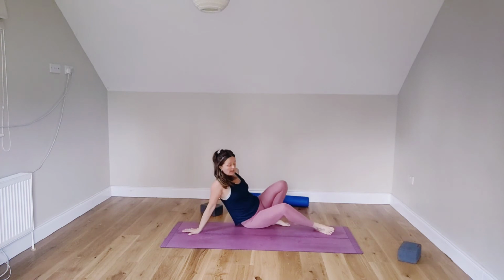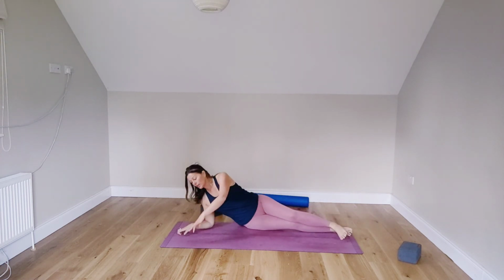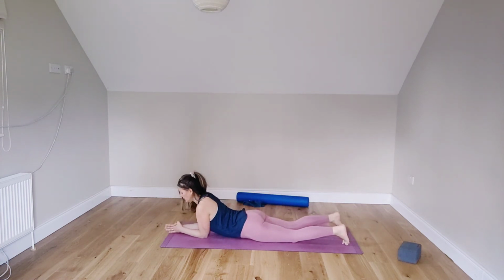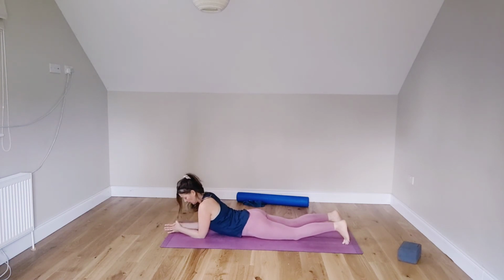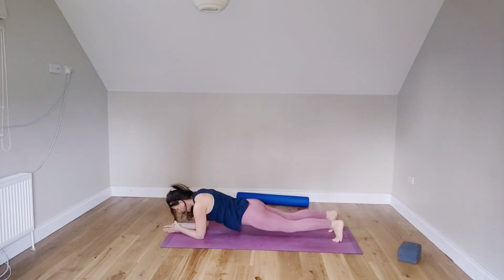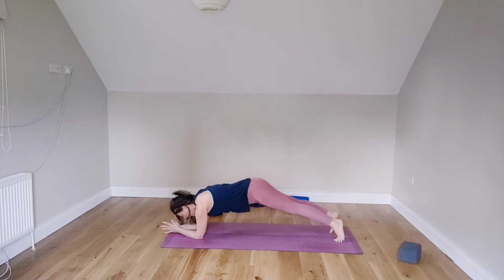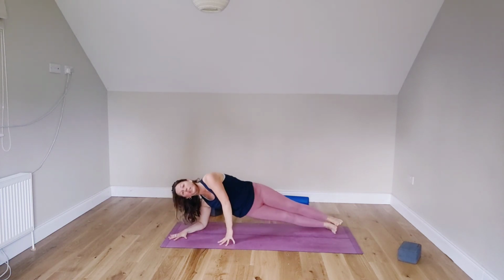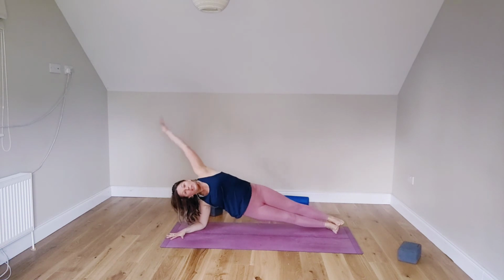So from here, let's start off in regular dolphin plank. So you can take your elbows underneath your shoulders. Press the palms of your hands together firmly. Lift your chest, curl your toes under, and come up into your dolphin plank. Then from here, tip over onto the outside of your right foot. Reach your left arm overhead, bicep to ear.